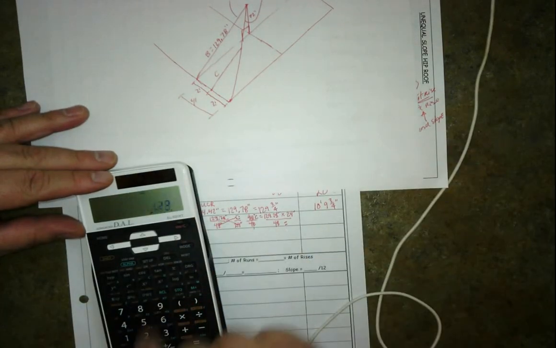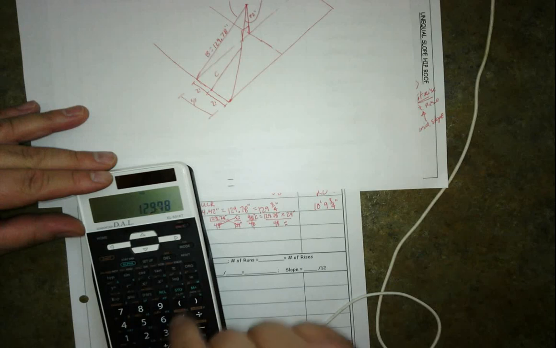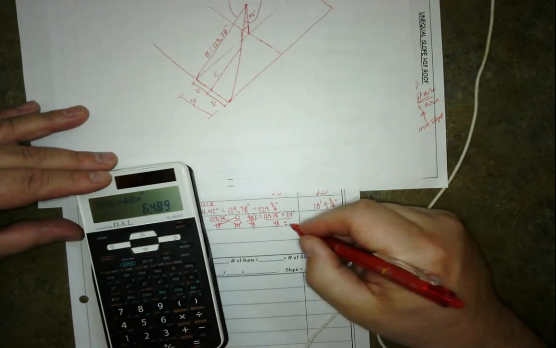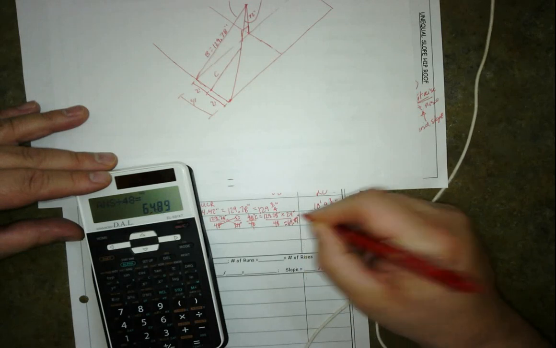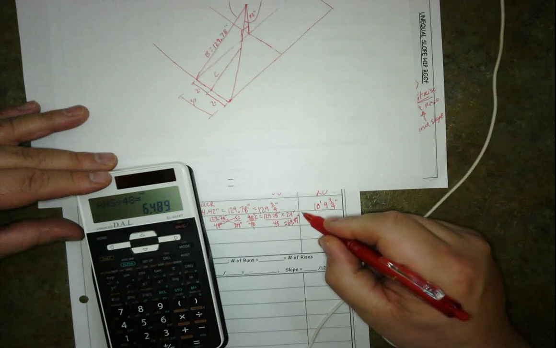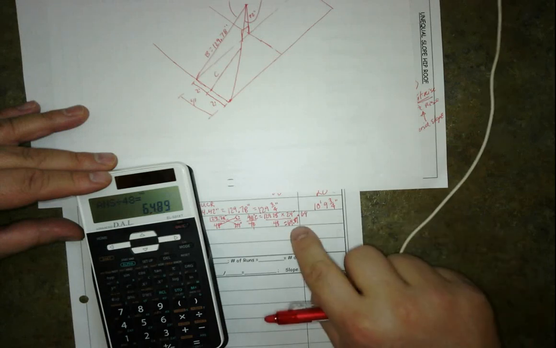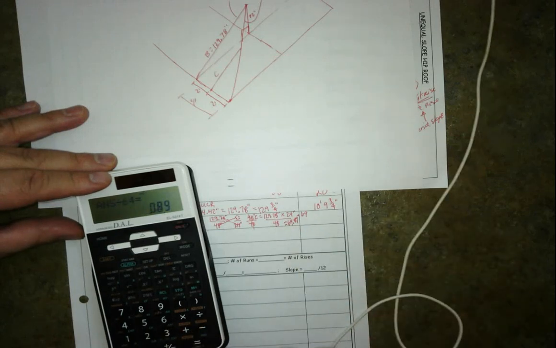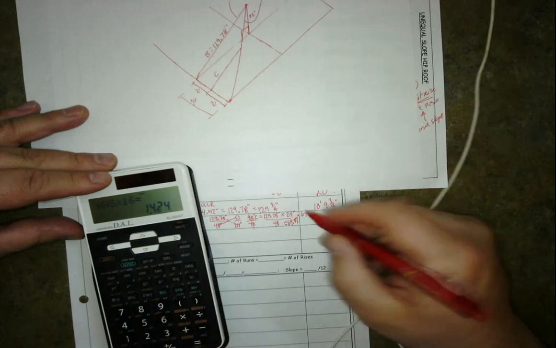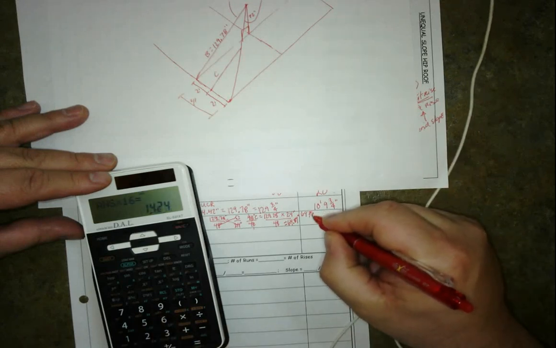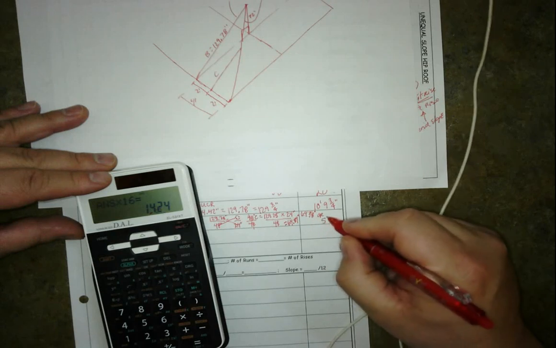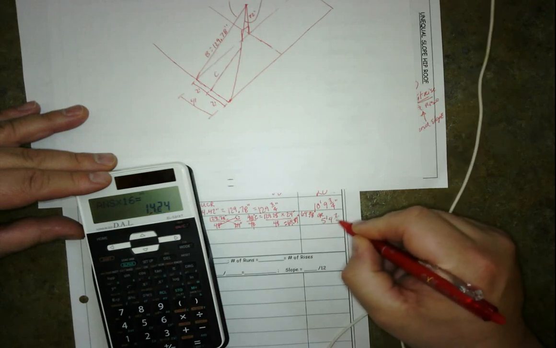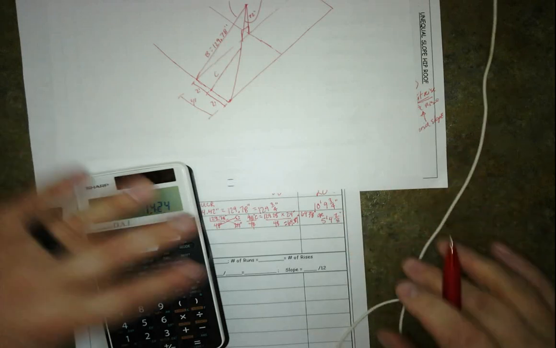So 129.78 times 24 divided by 48 gives me 64.89. So I might just write that 64 here. Now I'm going to subtract 64 out of the calculator, multiply that by 16, so that gives me 7/8 there. Or I could also write down that that's 5'4" and 7/8. So maybe both answers there are not a bad idea.